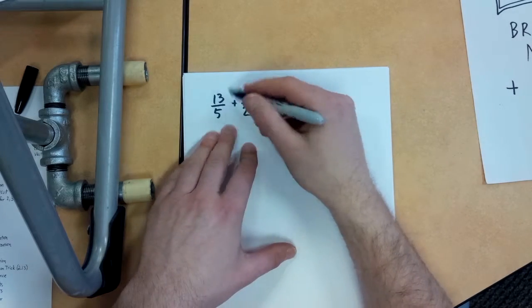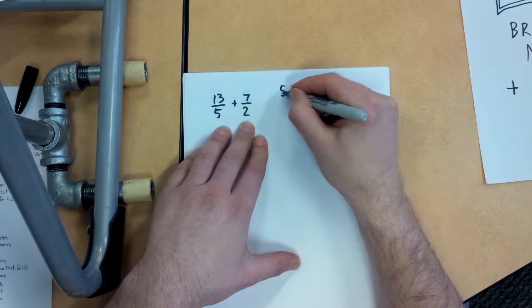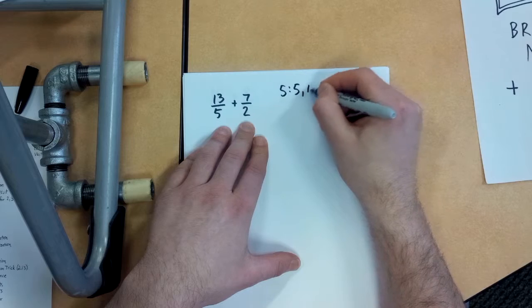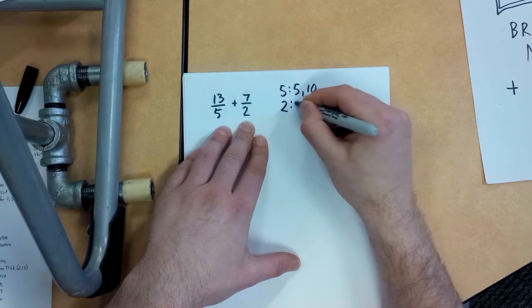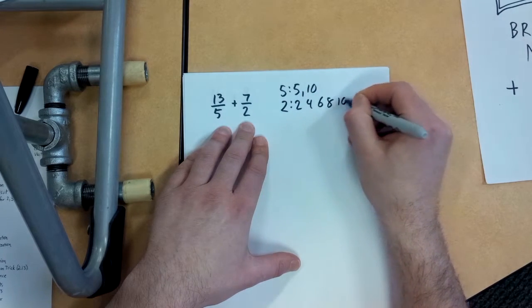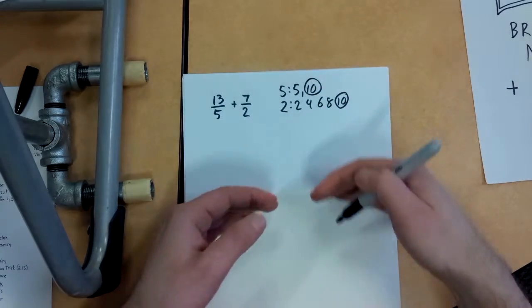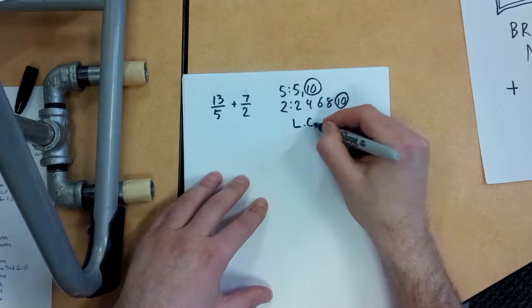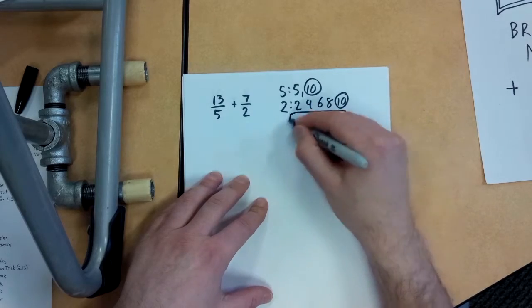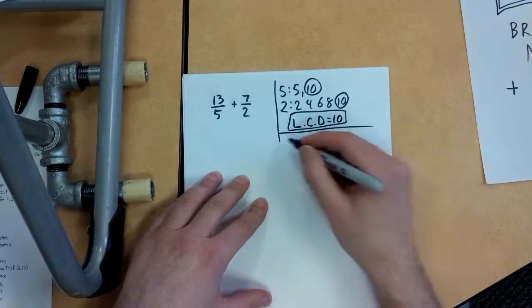So 13 divided by 5 plus 7 divided by 2. First things first, make those skip count families. An even number. 2, 4, 6, 8, 10. I know that 10 is the very first crossover if I skip count by each of these numbers. Lowest common divisor equals 10. Declare that. Your teacher will love you for that.